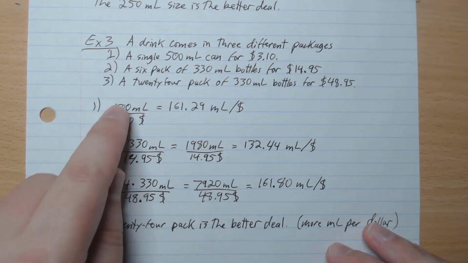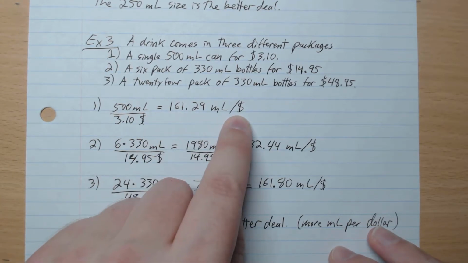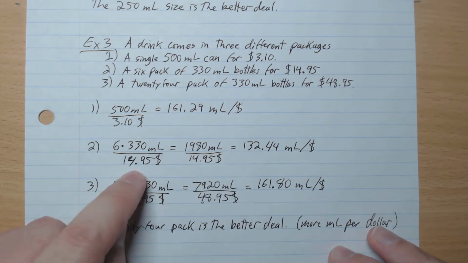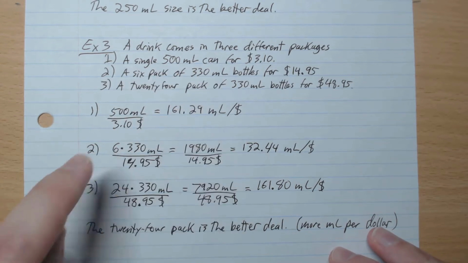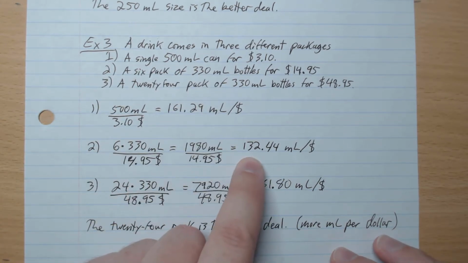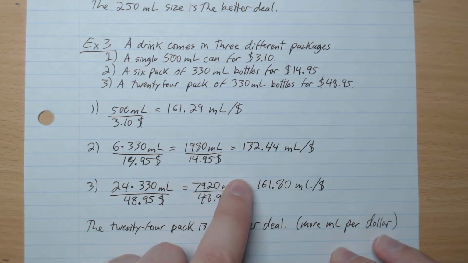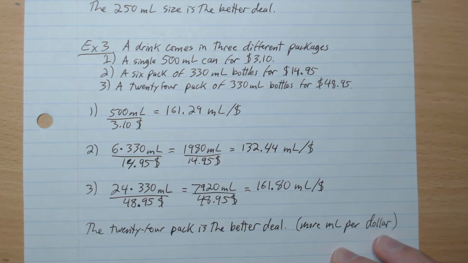So the first one here, 500 ml per $3.10 gives 161 milliliters per dollar. The second one, we have 6 times 330 ml, right, because it's a 6-pack, divided by $14.95 gives us 132 ml per dollar. So out of these two, this one's the better deal because you get more per dollar.